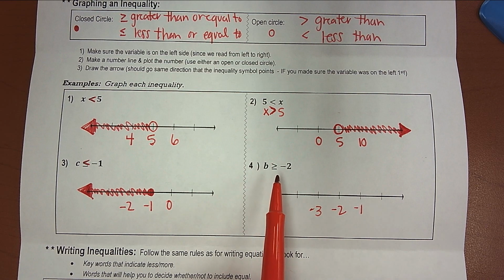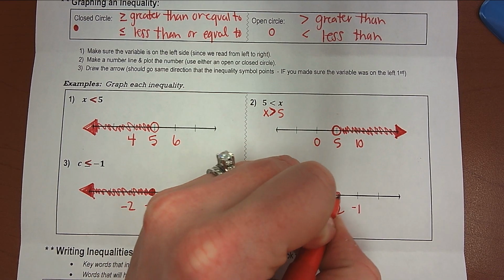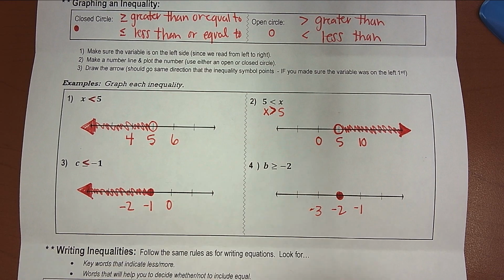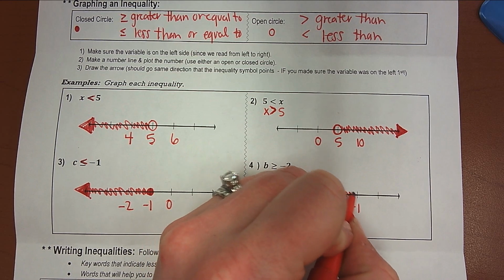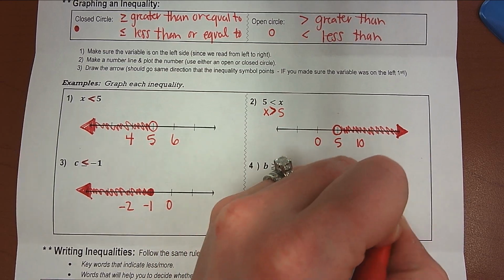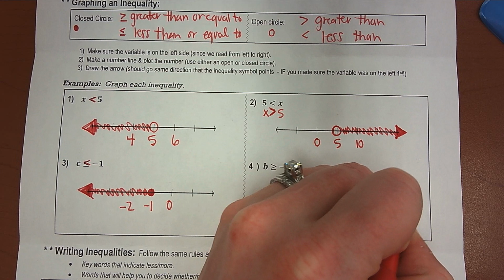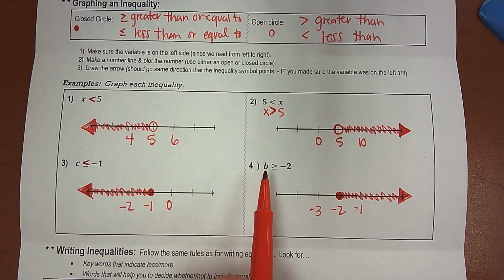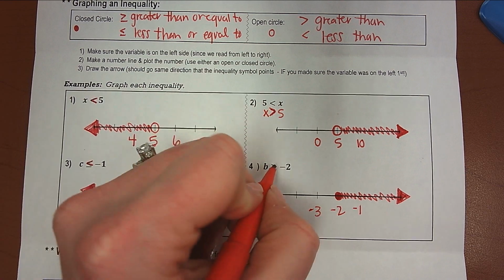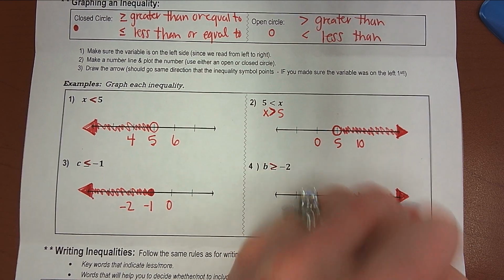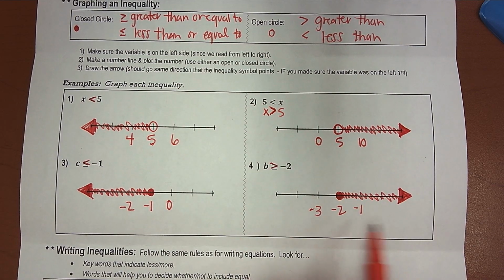And if b is greater than or equal to negative 2, if it's equal to negative 2, that means it's a closed circle. Or it could be bigger. And I know that negative 1 is bigger than negative 2, so I'm going to shade towards the bigger number. I'm going to shade to the right. Fill in my arrow. I also can double check if my variable's on the left-hand side, which it is. This arrow should point the same direction that I shaded, and it does. And so I think that my answer makes sense.